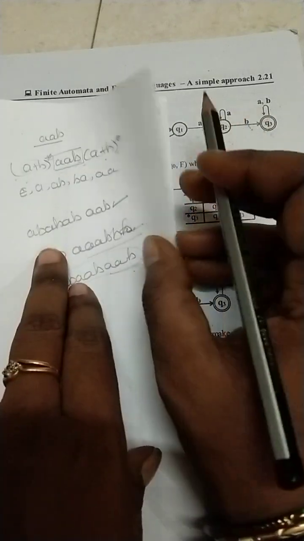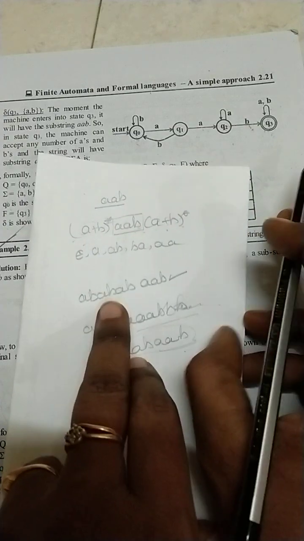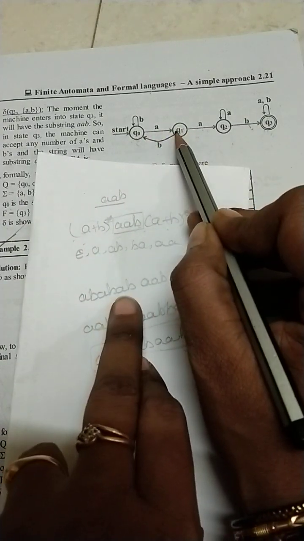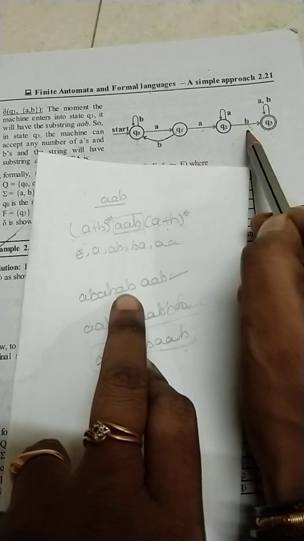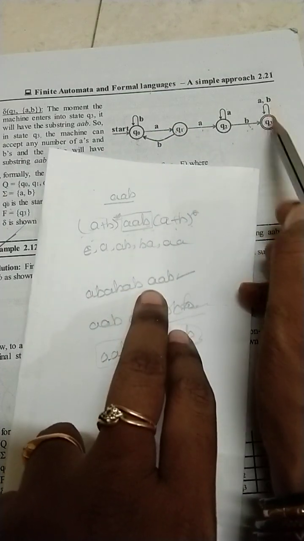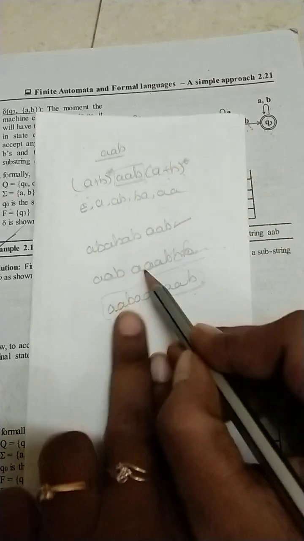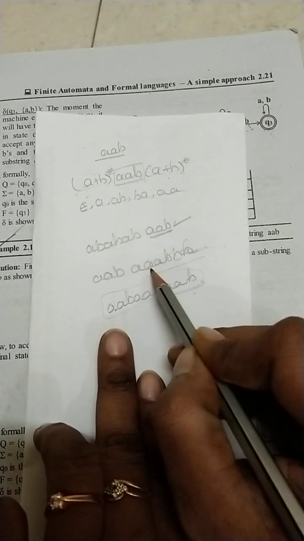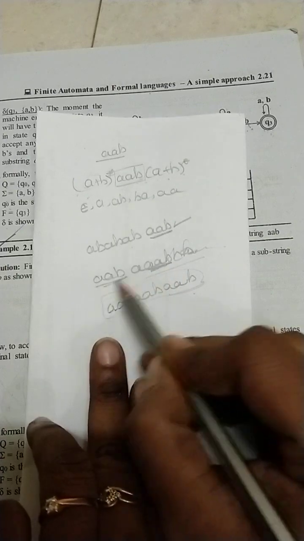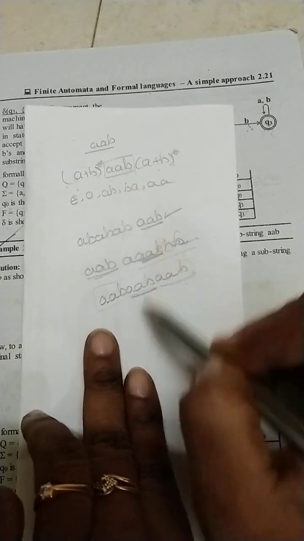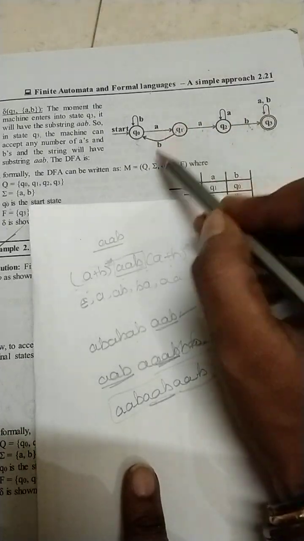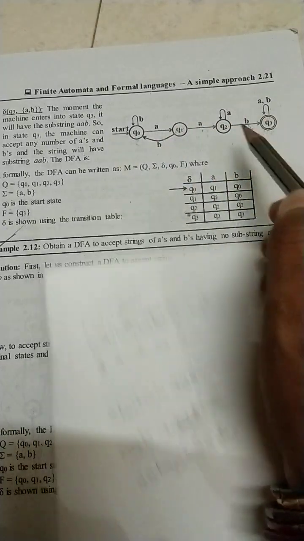If you go with the next one, consider ABA: A, B, A. Okay, again A, B, again AAB. So what is our minimum string? The minimum string should be accepted. So this is our minimum string present here, AAB. So anywhere the minimum string AAB will be accepted here, with any occurrence of A's and B's also being accepted by this DFA.